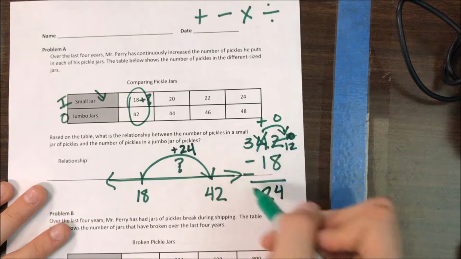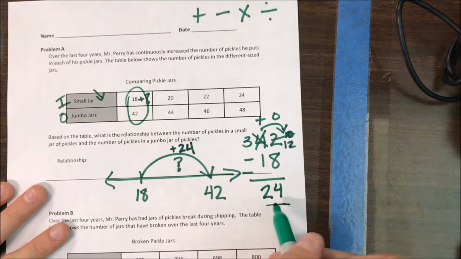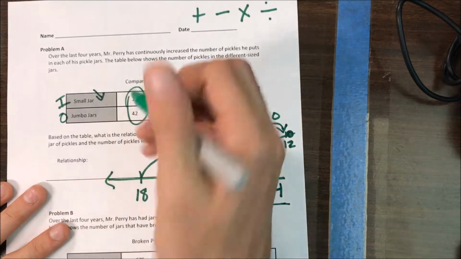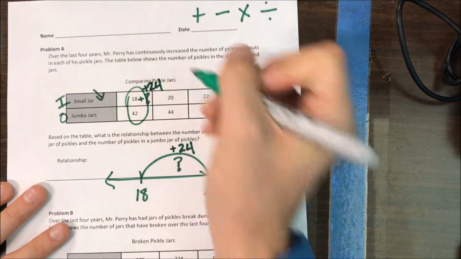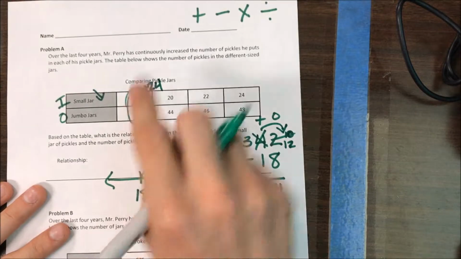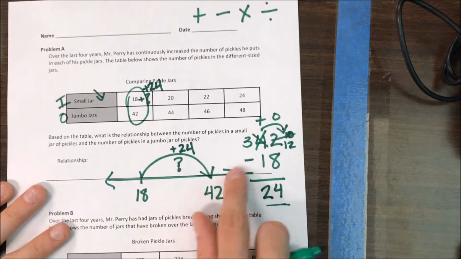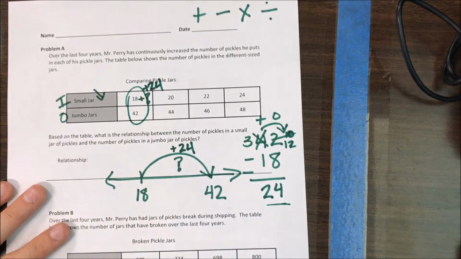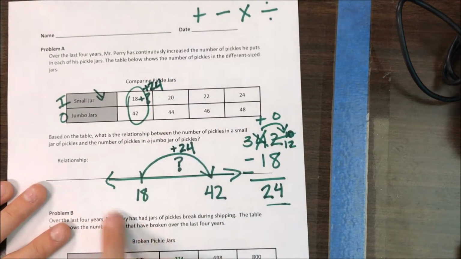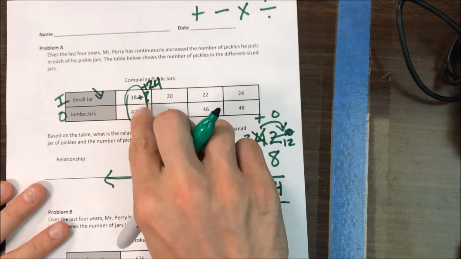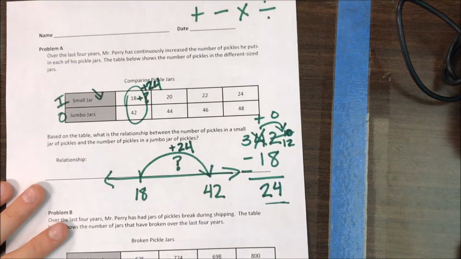Now, I had to subtract to find 24, but I can see here that my number is going bigger, so I have to add 24 to get to 42. And that's a really important distinction because sometimes there's this misconception that if I subtracted here, I'm going to subtract here, which is why the number line really helps, because it really helps them visualize that you're going from a smaller number to a bigger number, so they don't make that mistake.